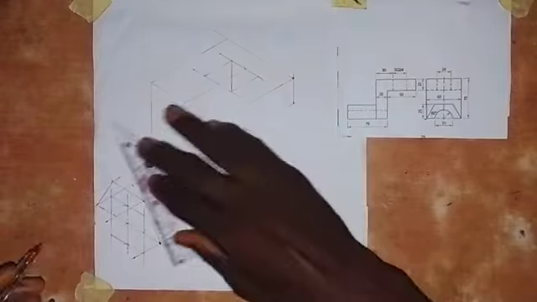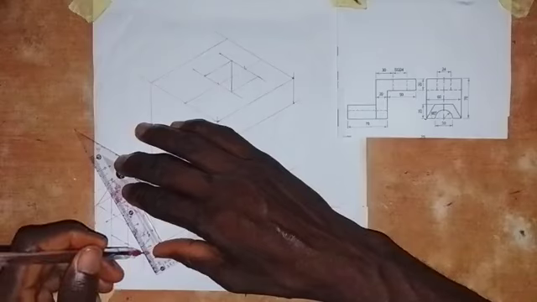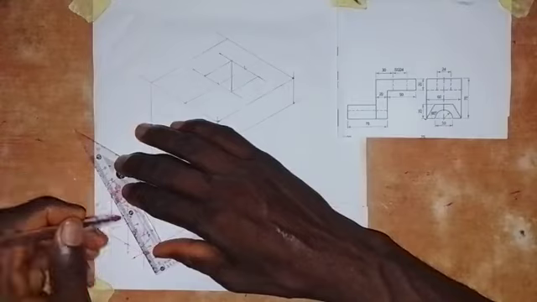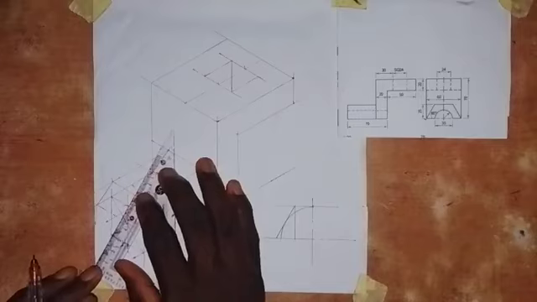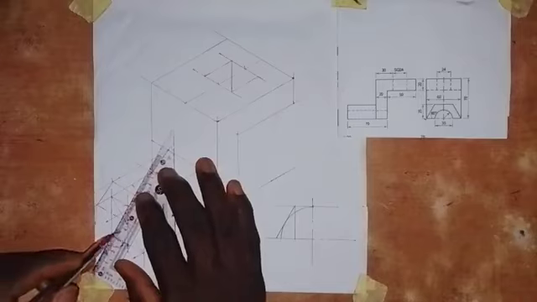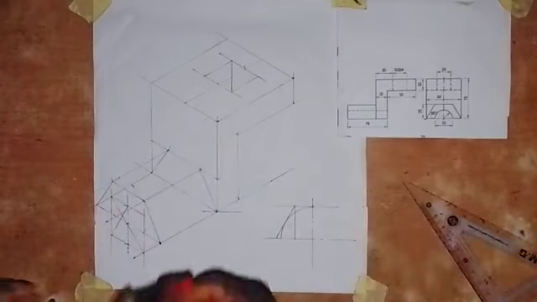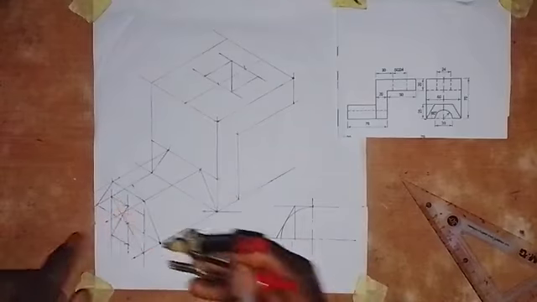Next, I'm going to connect these 2 points. I'll connect these longest corners together with a straight line like this. Then I'm going to connect these 2 points together like this. The next thing I'm going to do is make use of my compass to produce an arc between this point and this point here.